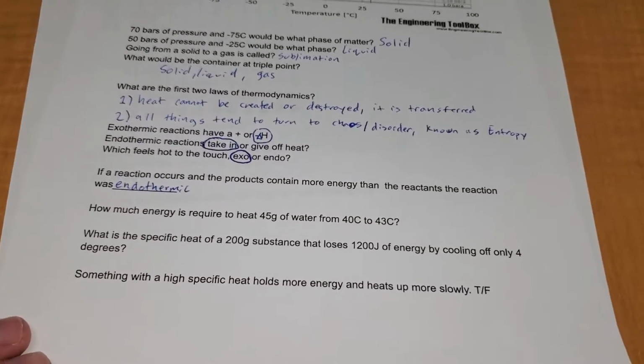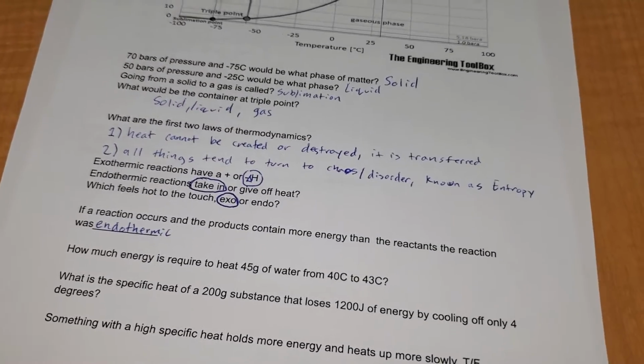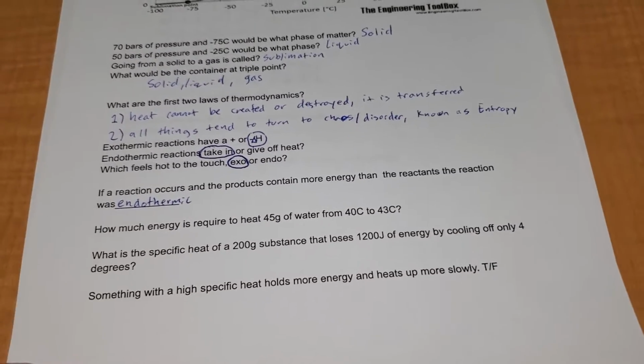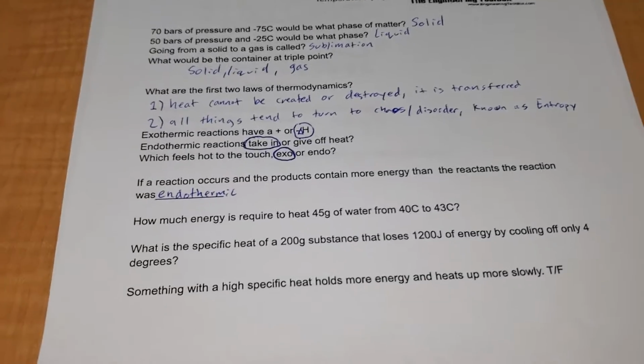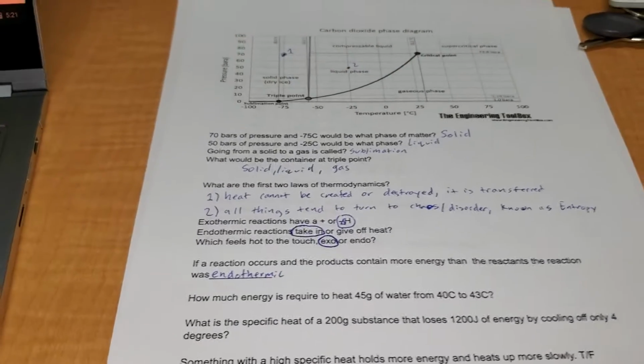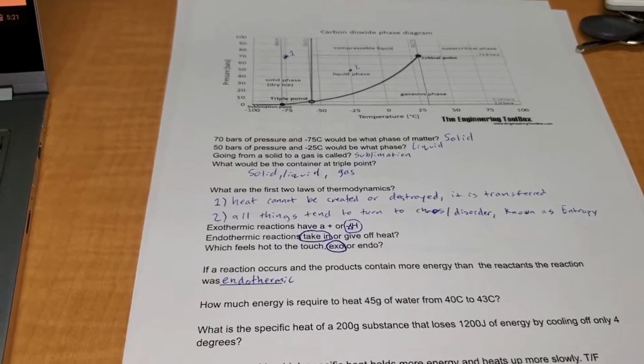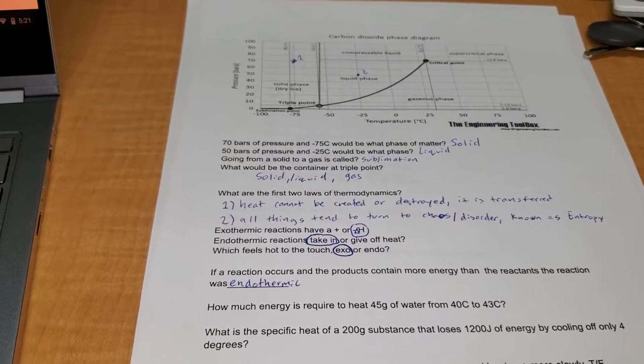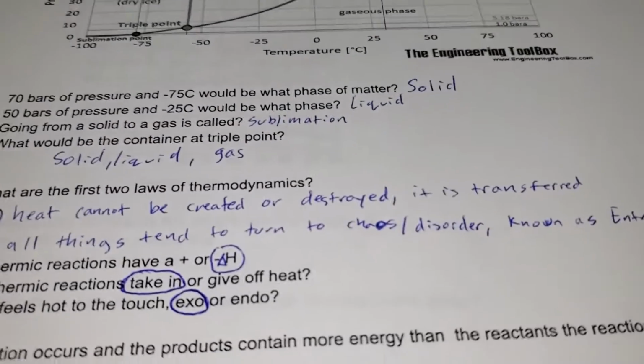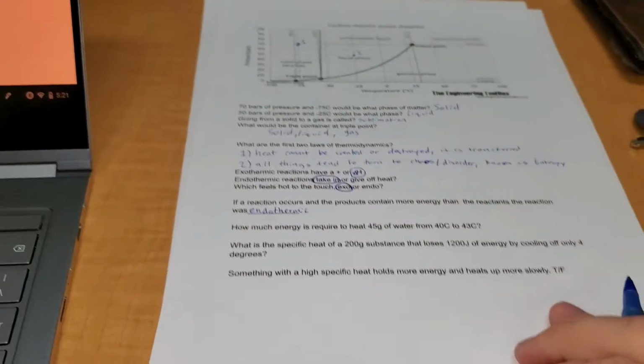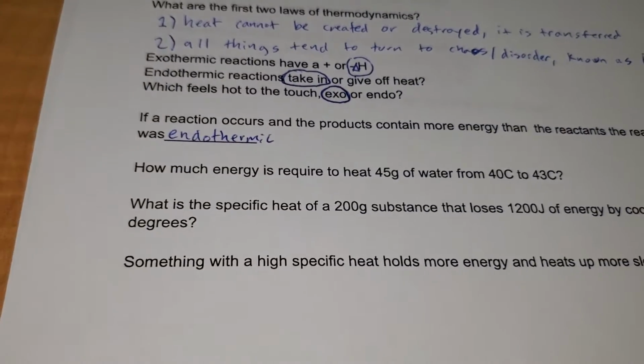How much energy is required to heat 45 grams of water from 40 degrees Celsius to 43 degrees Celsius? This is dealing with our Q equals MC delta T. So let's look at this real quick.